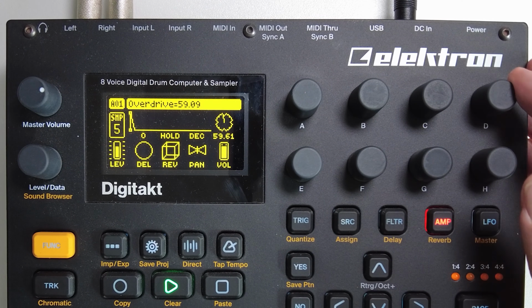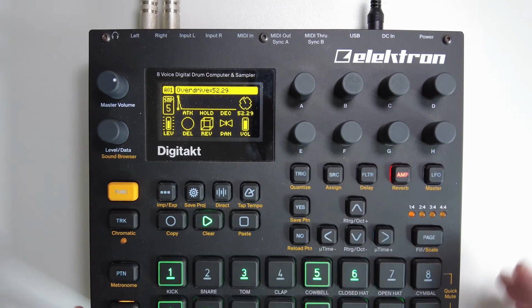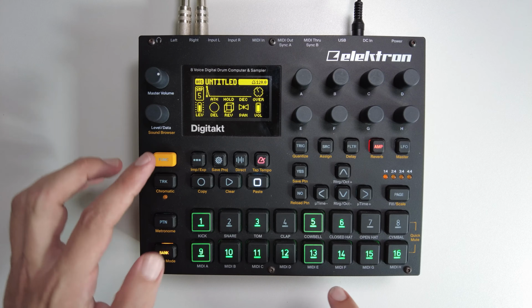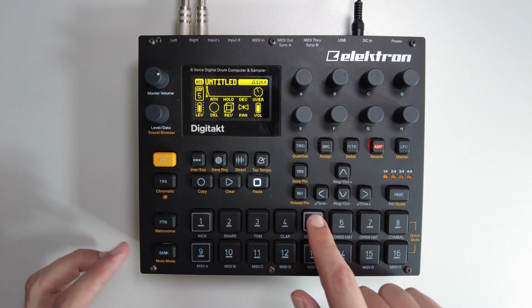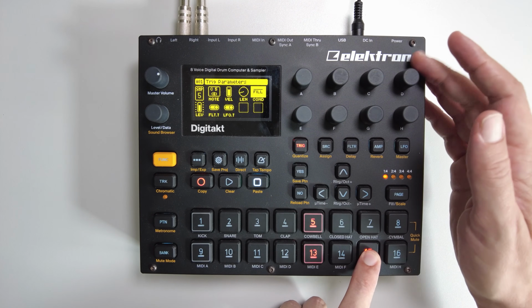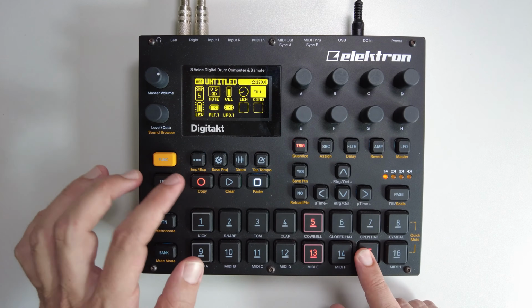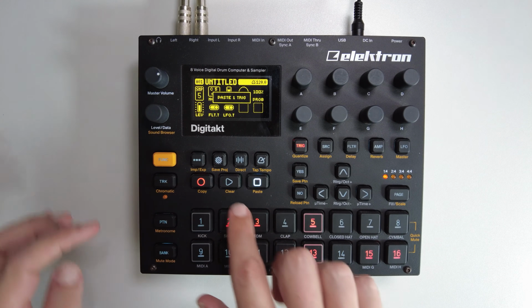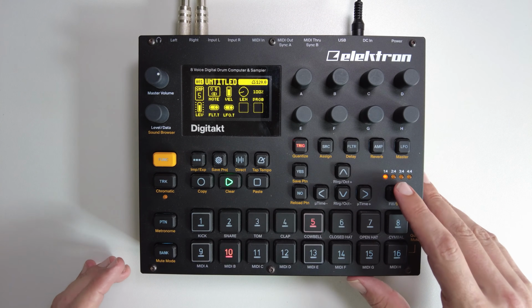Overdrive. Maybe add some fills to this clap. Here. Fill. Copy this, paste it. Here also paste.